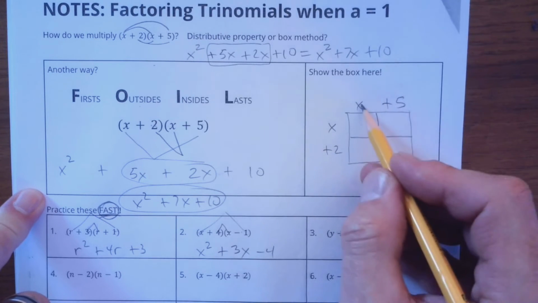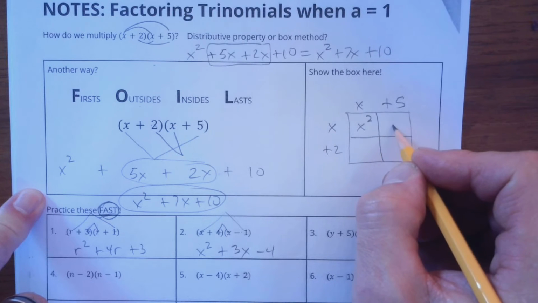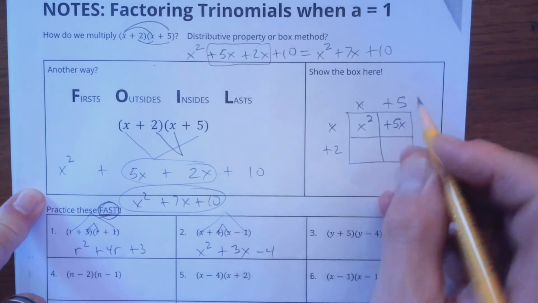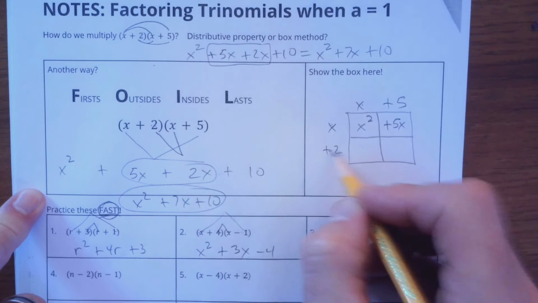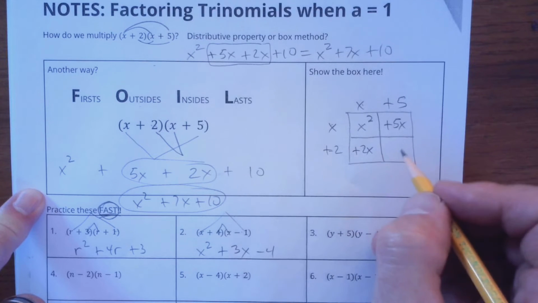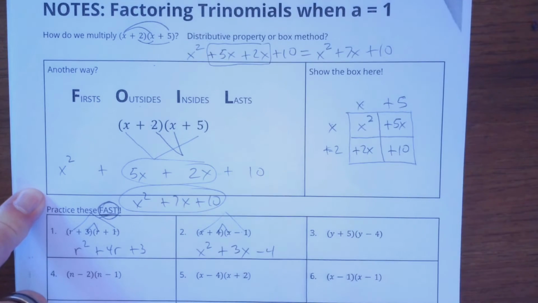This box is x times x, or x squared. This box is 5 times x, 5x. This box is 2 times x, or 2x, and this box is 5 times 2, which is 10.